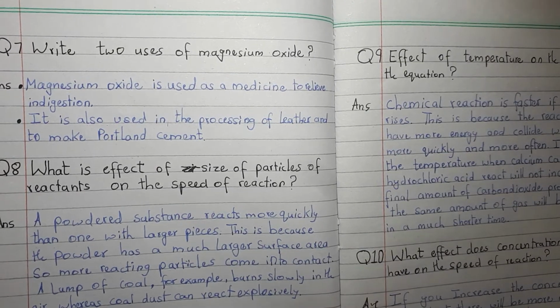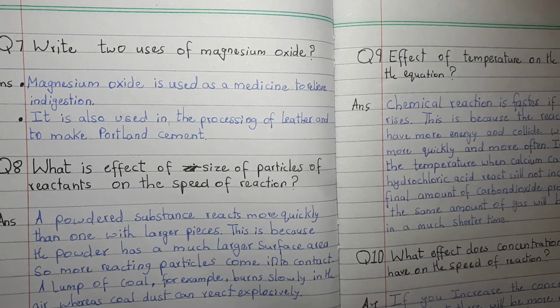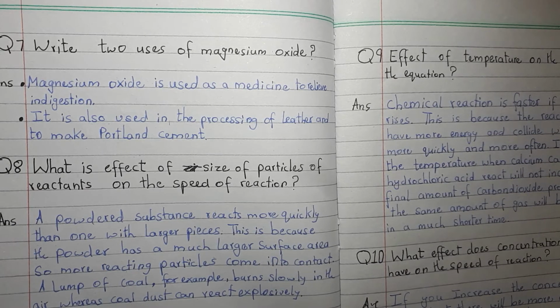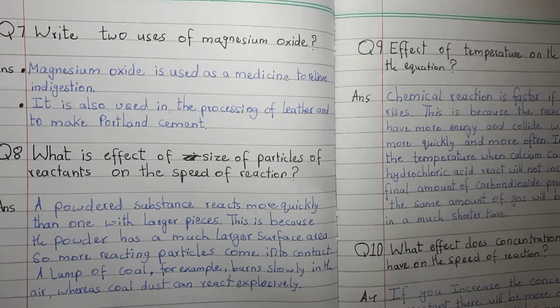Write two uses of magnesium oxide. Number 1, magnesium oxide is used as a medicine to relieve indigestion. Number 2, it is also used in the processing of leather and to make Portland cement.